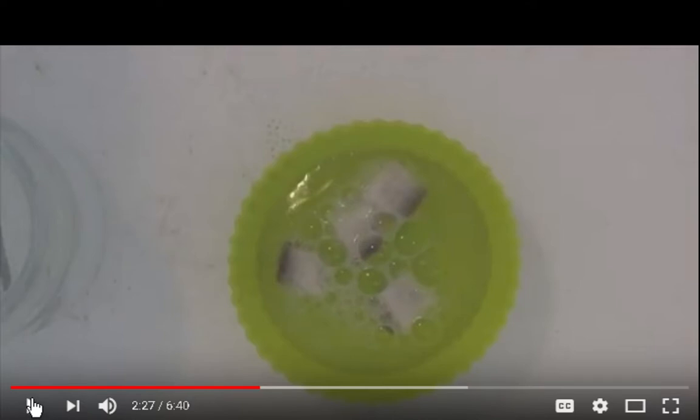So 20 minutes in the hydrogen peroxide, you said 3 to 9% or something? I don't know. I don't know what mine is. I should probably go look. Take a look and see what my percentage of H2O2 is, I guess.